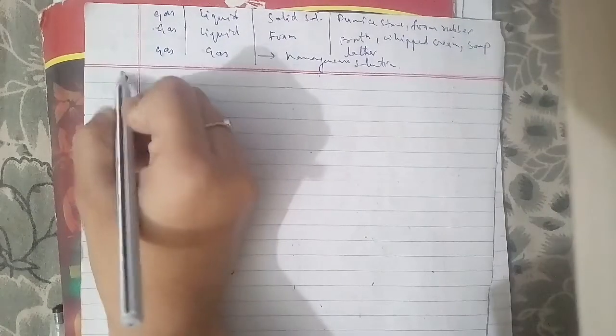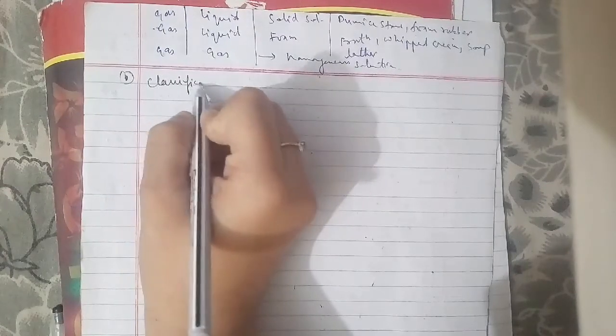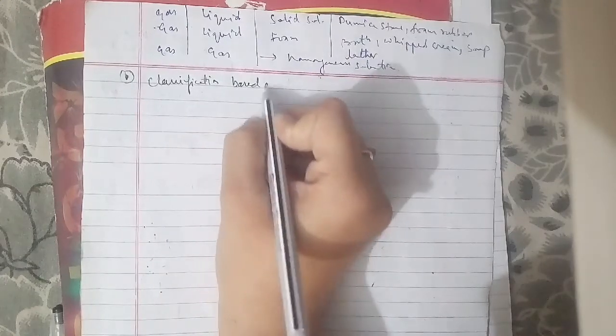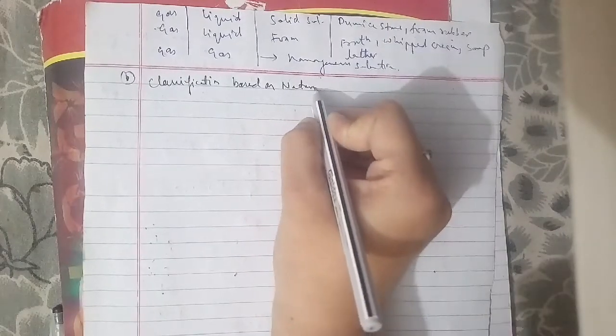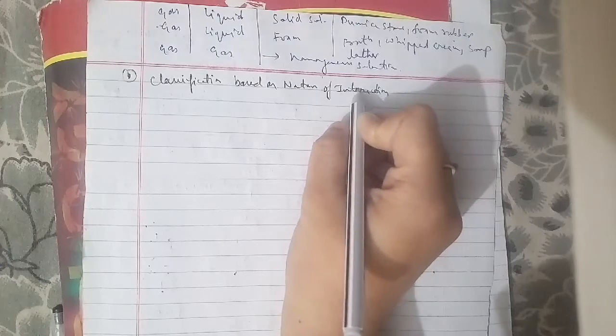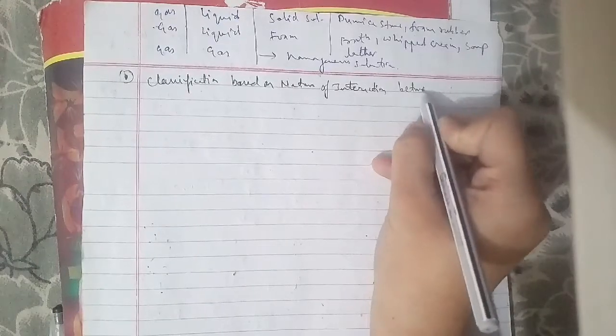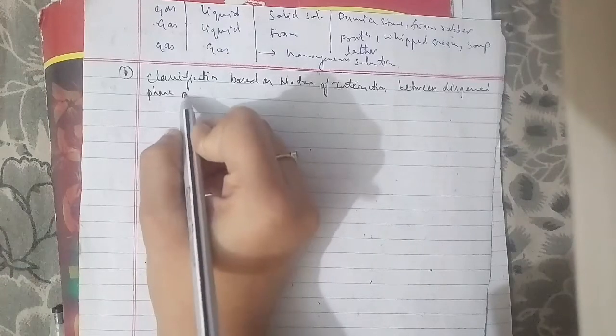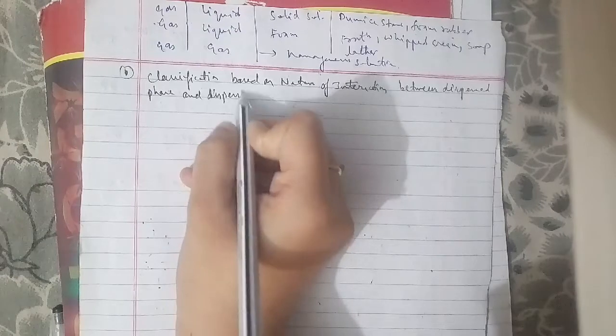So next we'll talk about another classification, which is based on the nature of interaction between the dispersed phase and the dispersion medium. That we have to talk about here.